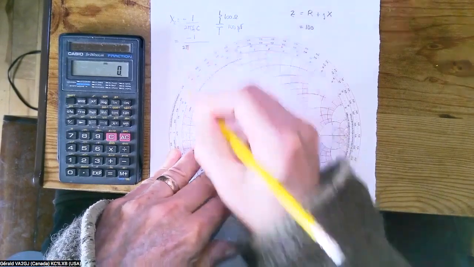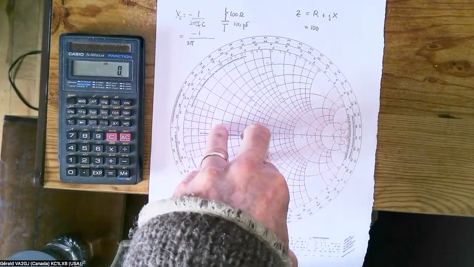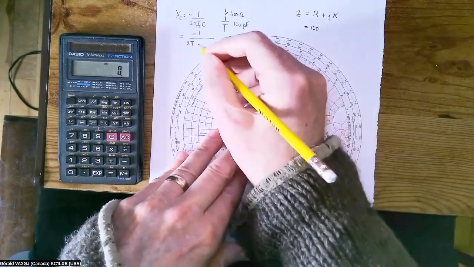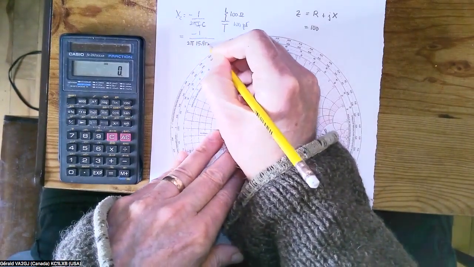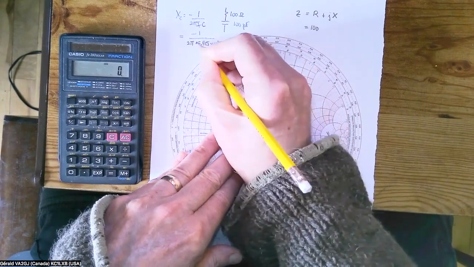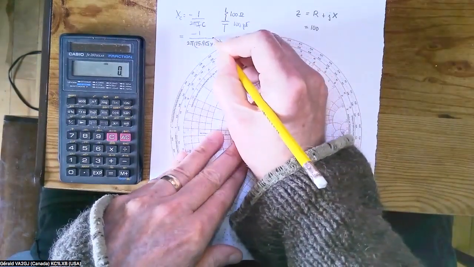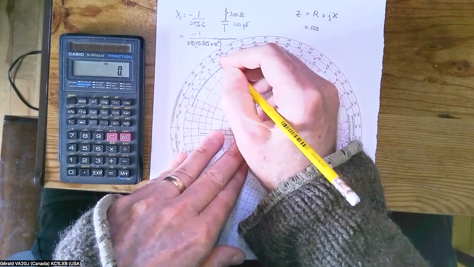And I chose a frequency of 15.915 megahertz, in order to get a value which would be interesting for our reactance.